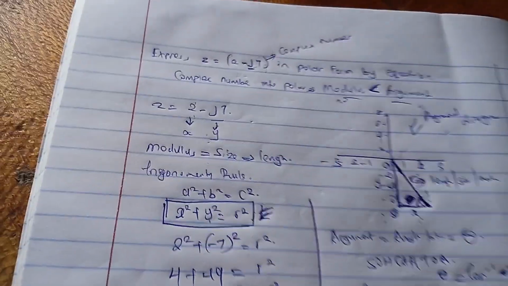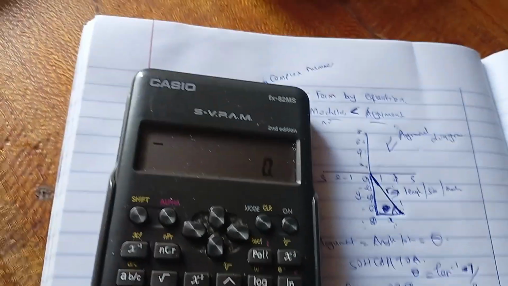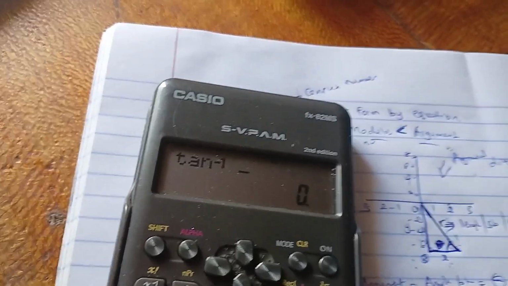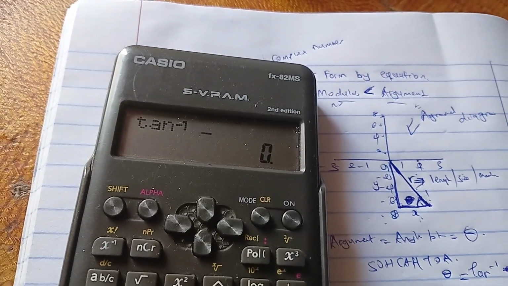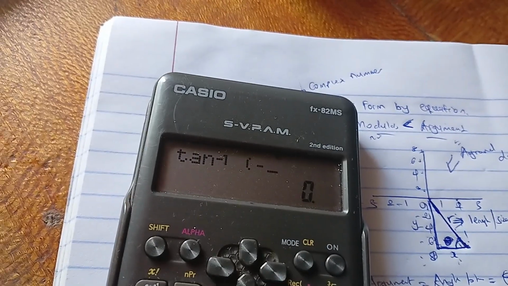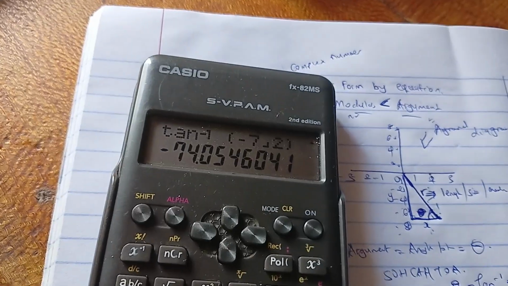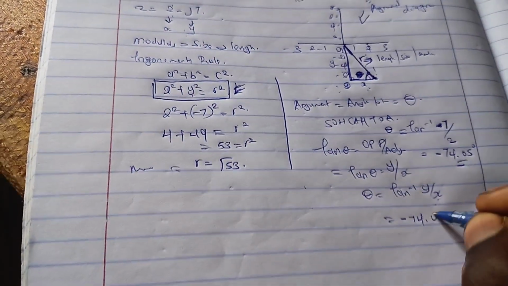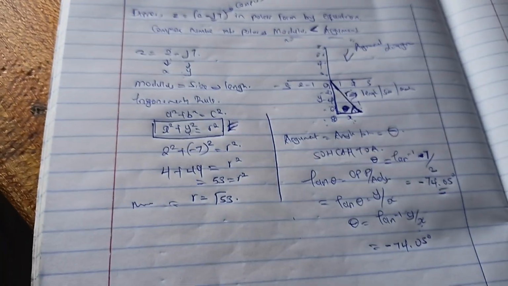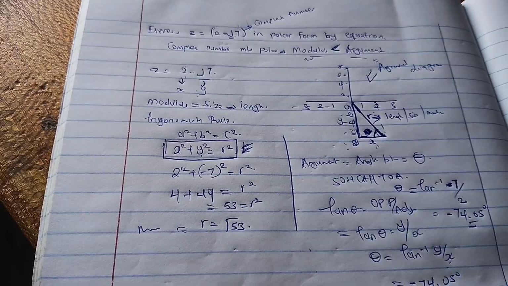This is the value of theta. When you find this in a calculator, use shift tan, that is tan inverse, then negative 7 over 2. The answer gives you negative 74.05 degrees, and that is our argument, negative 74.05 degrees.